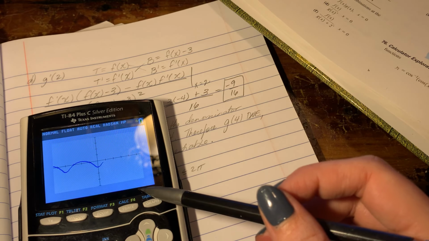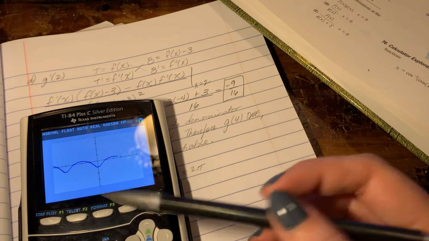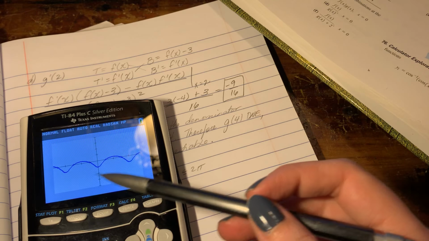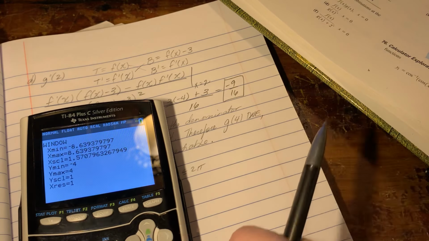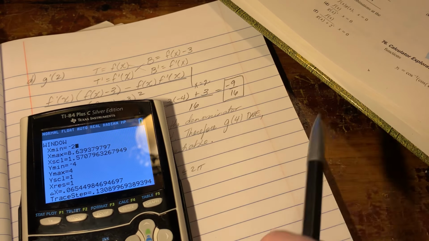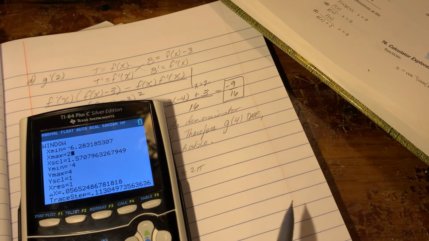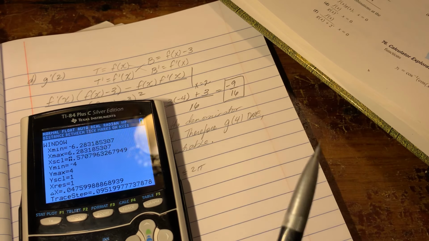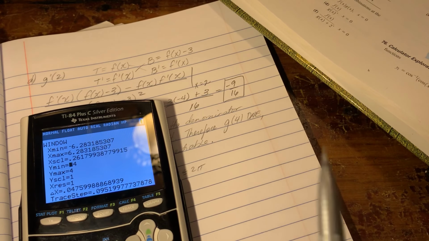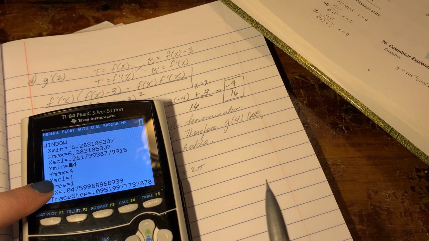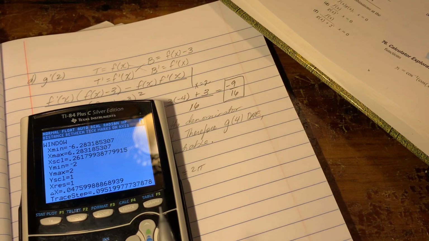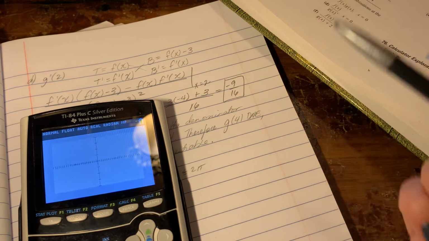All right, and then they tell you the window. So the x values are negative 2 pi to 2 pi, and I told you I like pi over 12s. So that fits everybody. And then I want negative 2 to 2, and I'm going to do a scale of 0.5 just because I want to.